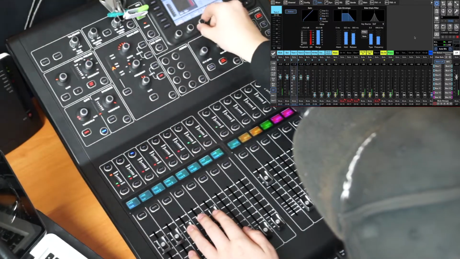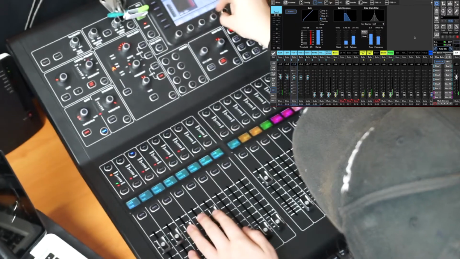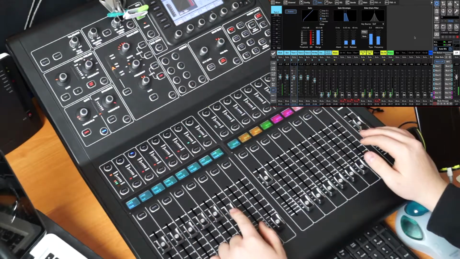Just currently adjusting the gate for all of them, just to try to stop them picking up the snare and hi-hats when they're not being played.